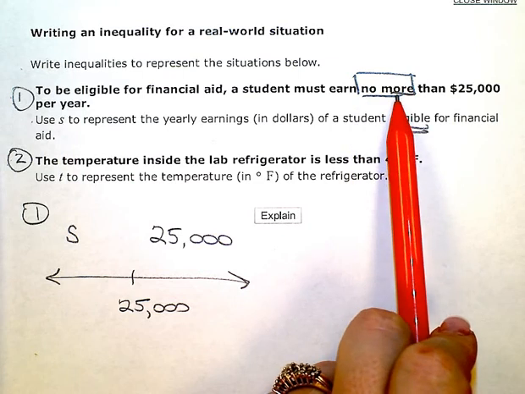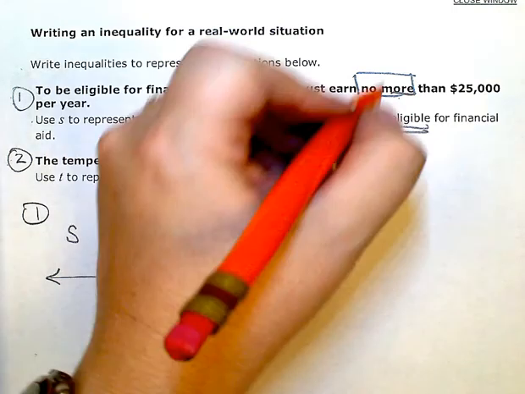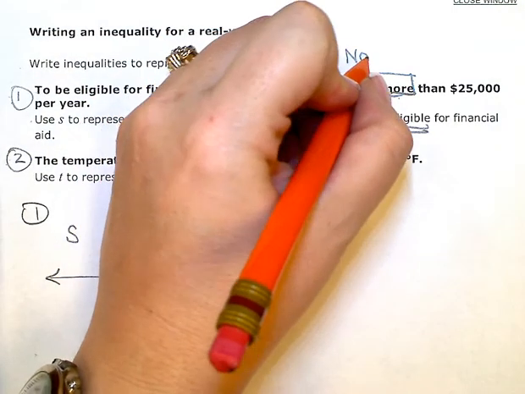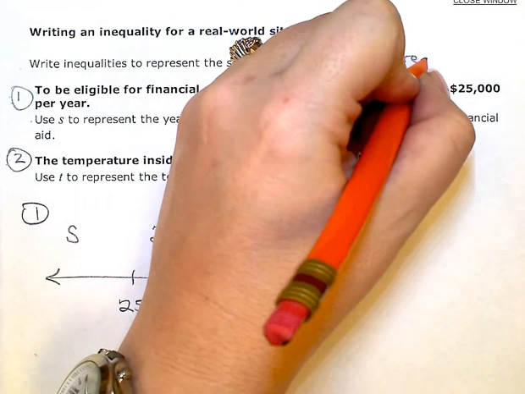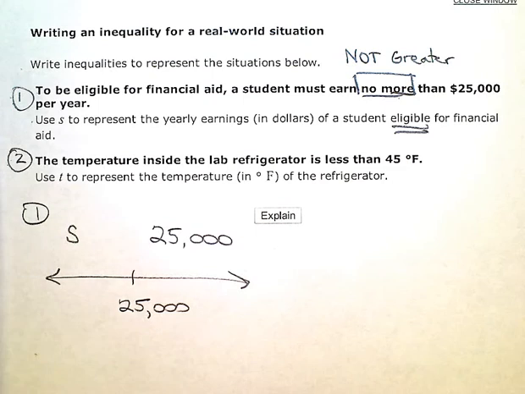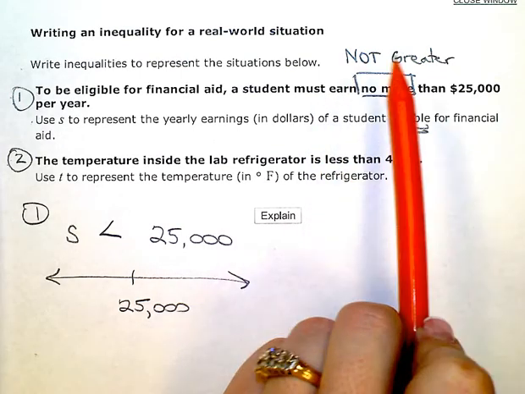More could be interpreted as greater than. So if we're not greater than, not greater than, or no more, not greater than, then it must be less than. This is telling me it's not greater than, so it must be less than.